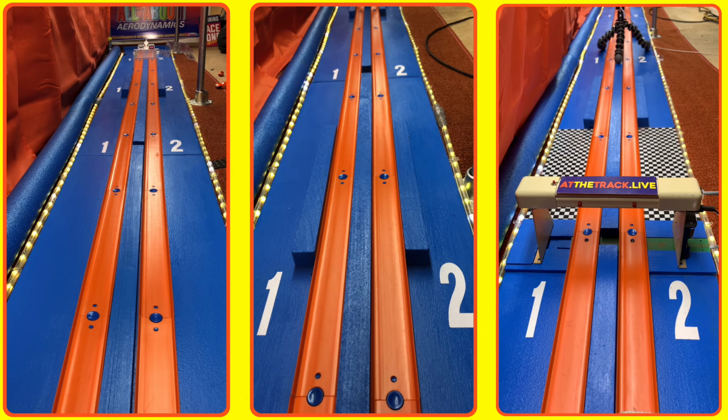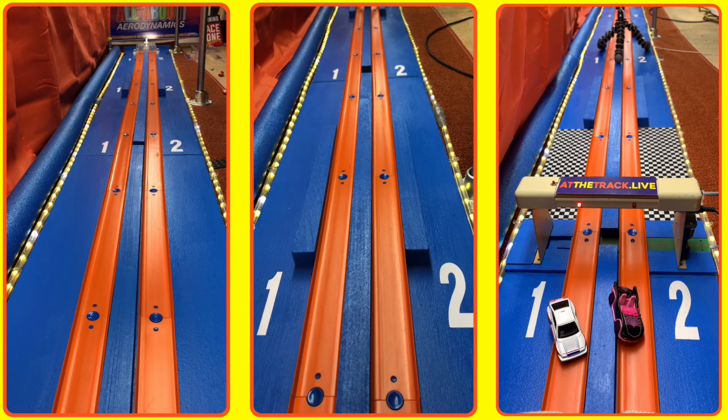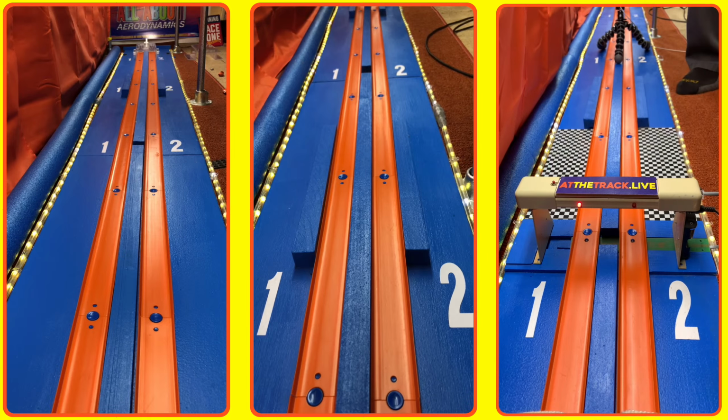Three, two, one, race. Okay, so the Ghoul Mobile had a decent start, and then it started to kind of flutter, almost like it was possibly going to crash and leave the track, but it got itself back together. It righted itself and continued on, and eventually lost the race.